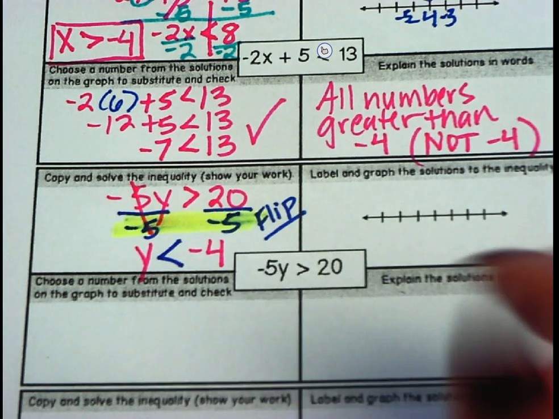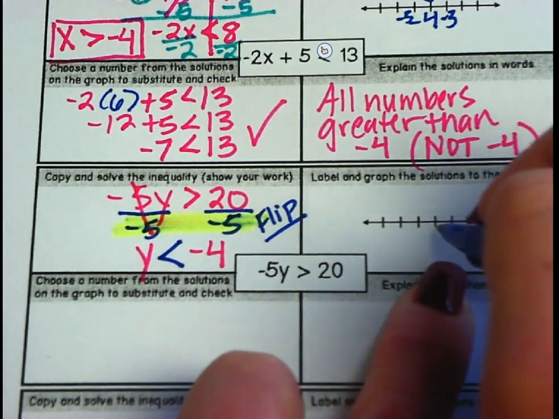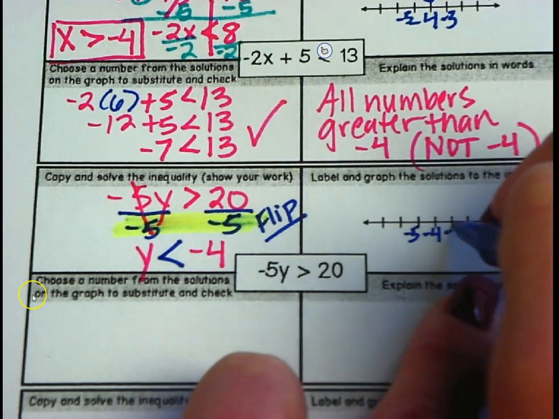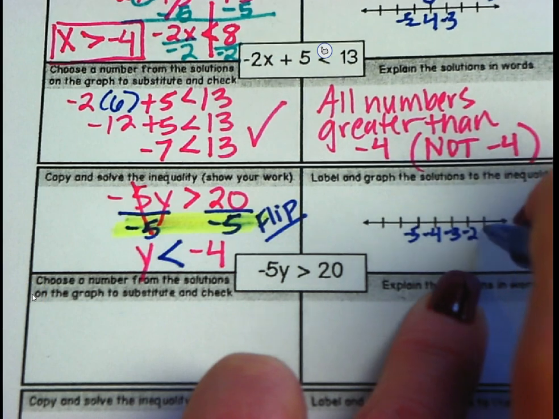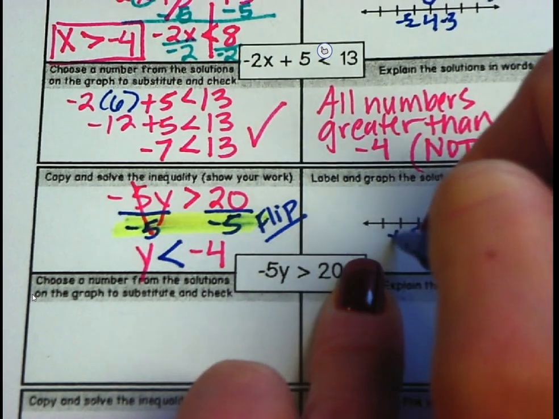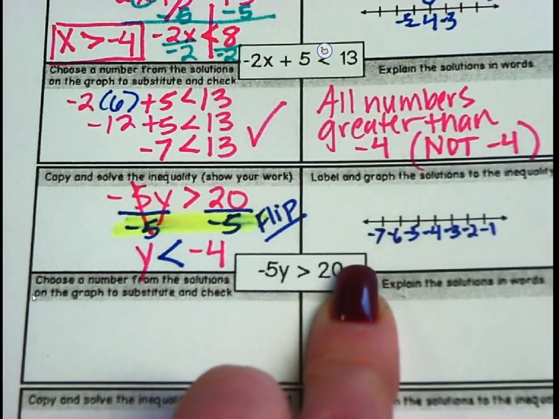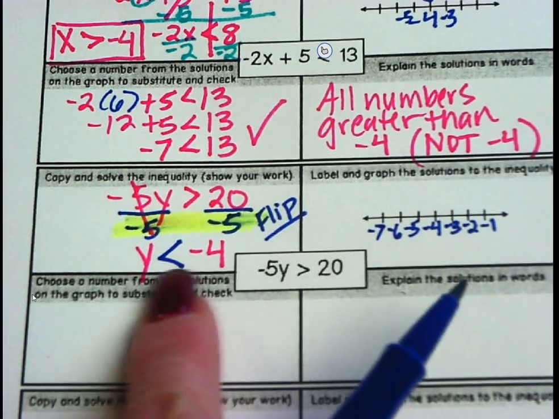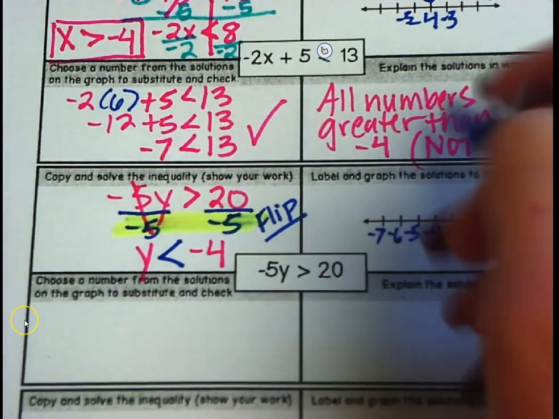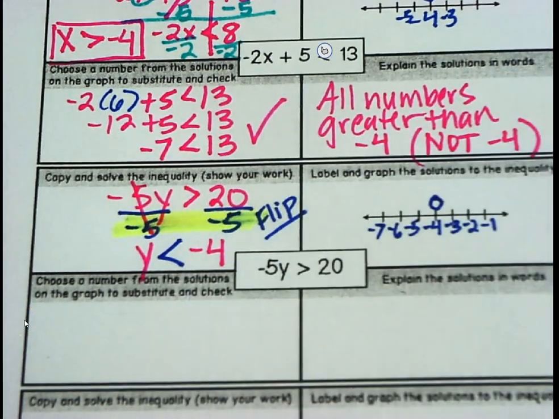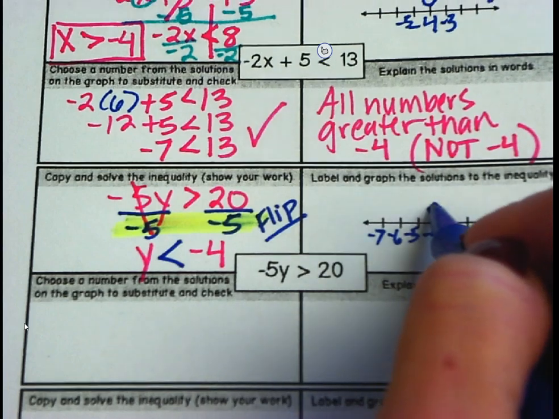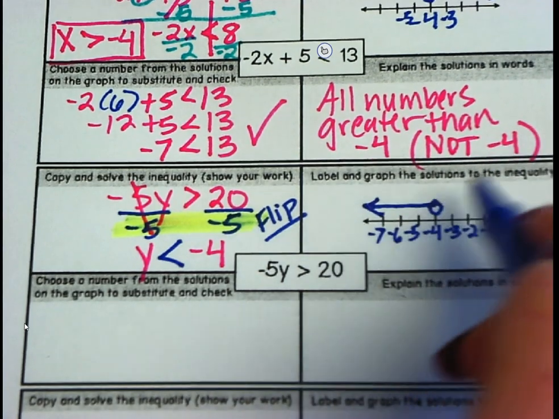So I'm going to go ahead on my number line and put -4, a little smaller this time. -5, -3, -2, -1. I'm going to go ahead and fill this one in so I can see all the solutions on the number line. And it's less than, not less than or equal to. So I'm going to use an open circle above -4. And then because it's less than, the arrow is going to point to the left, all the numbers that are less than -4.